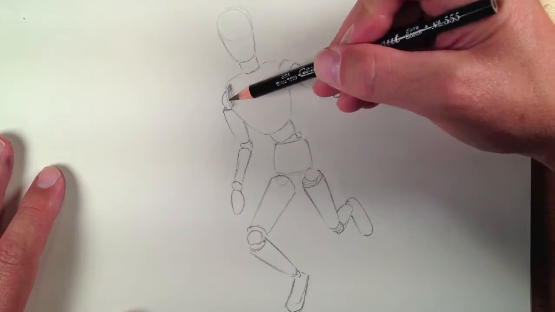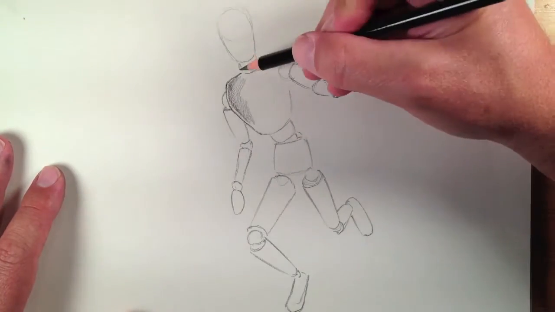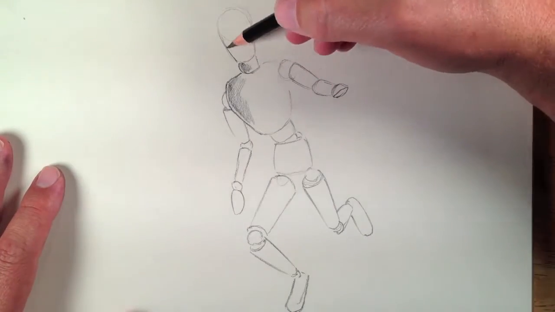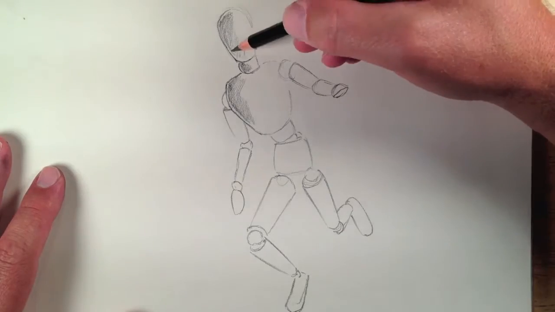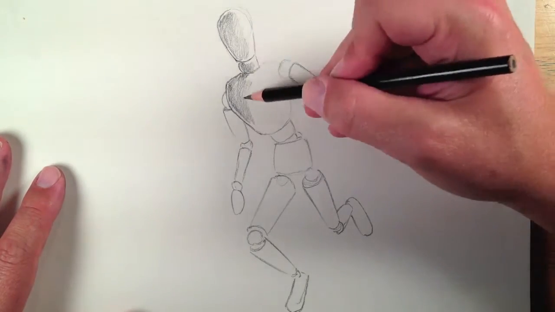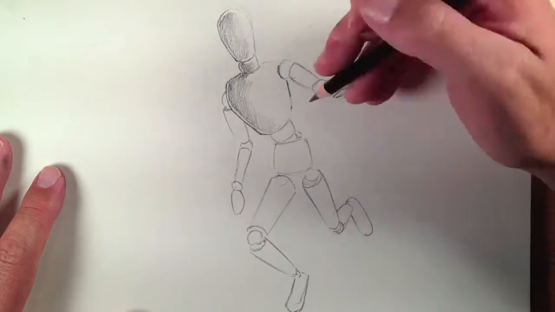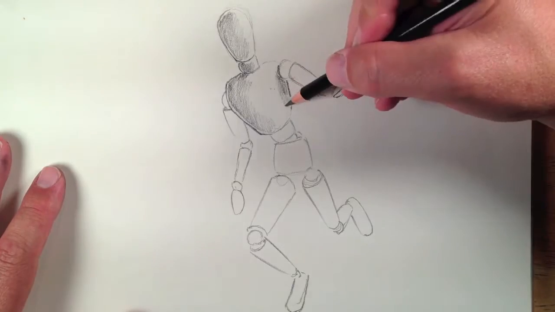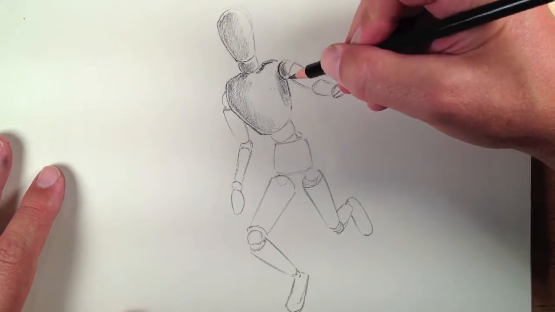So now that I've got the shapes drawn, I can begin to add the shadowing. Now I'm still looking at my object as I'm adding these shadows. I need to understand which side of the forms have the darkest values or have the core shadows. I need to understand where the midtones exist. And if there's any cast shadows on any other parts of the mannequin, I need to understand where those are.